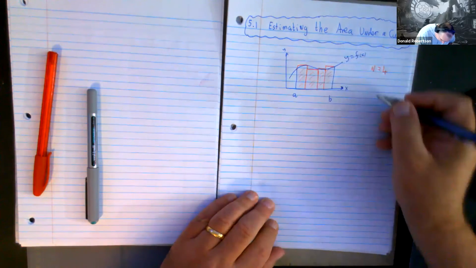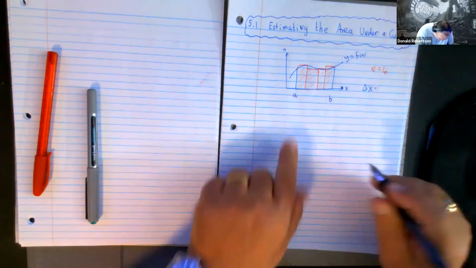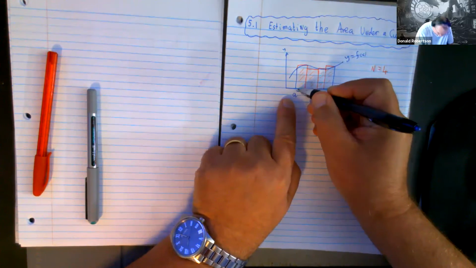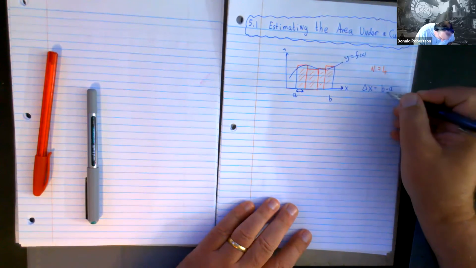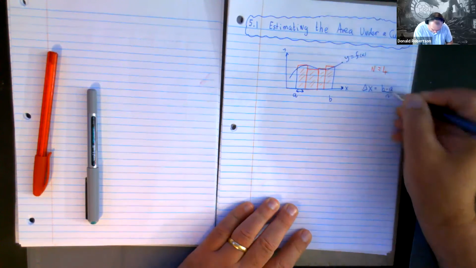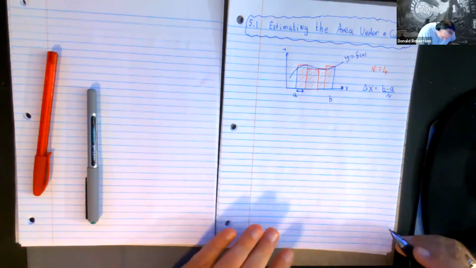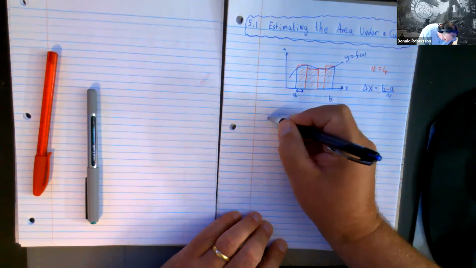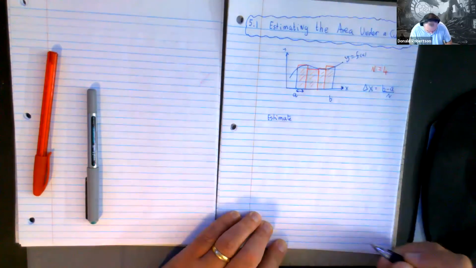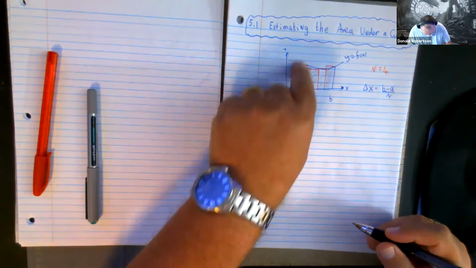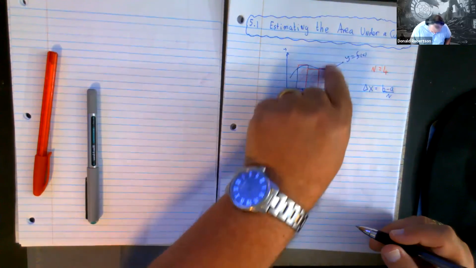A few other things to remind you. We have delta x, which is that distance there, the width of the strip. Delta x is calculated by subtracting the start from the finish and dividing by how many strips. And then when I do my estimate, I would do delta x times this one's height, delta x times this one, delta x times this one, and delta x times this one.